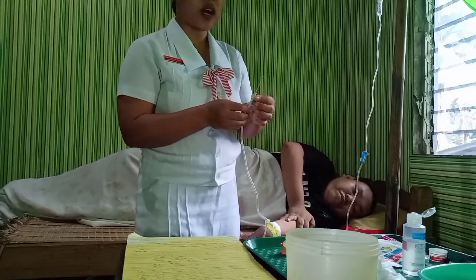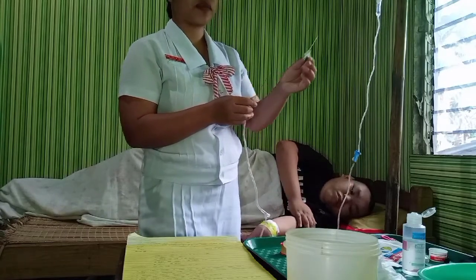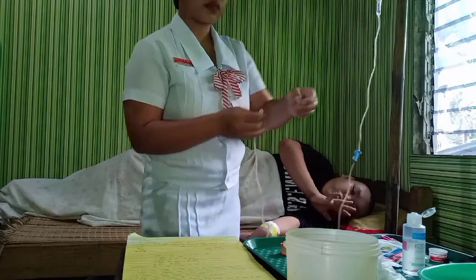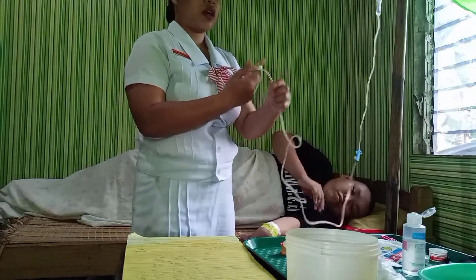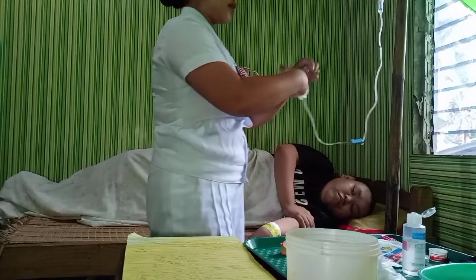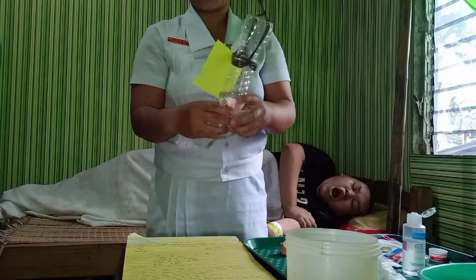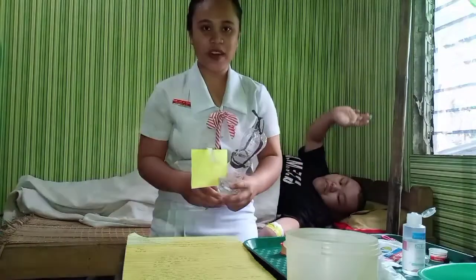We need also to discard the cannula first into the sharp container, and then we need to roll the tubings like this. And this will be put into the disposable container. That would be all. Thank you.